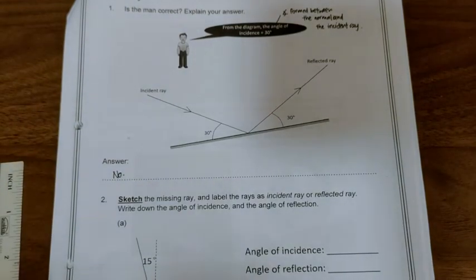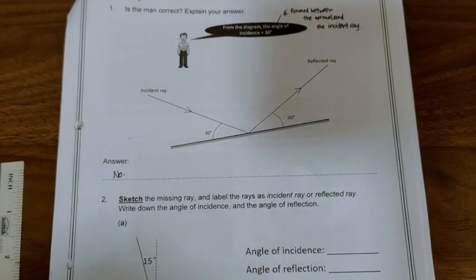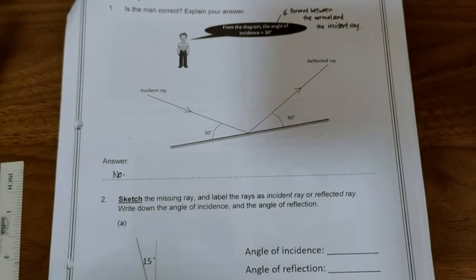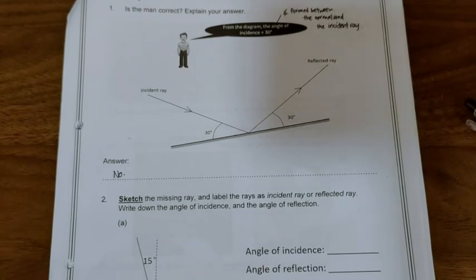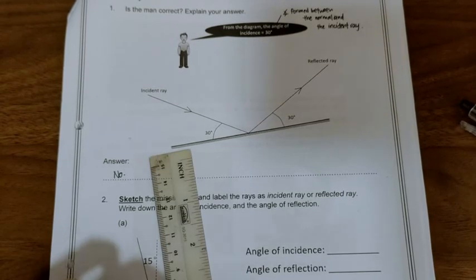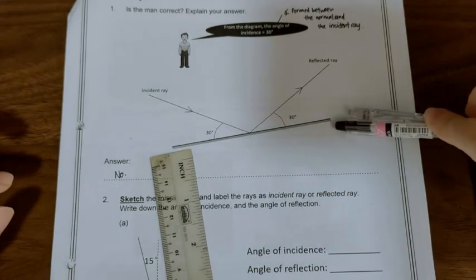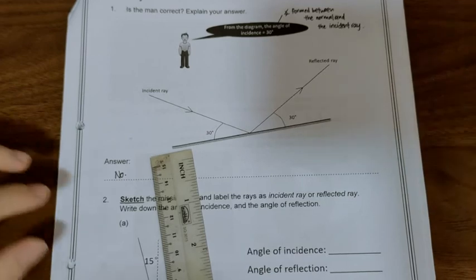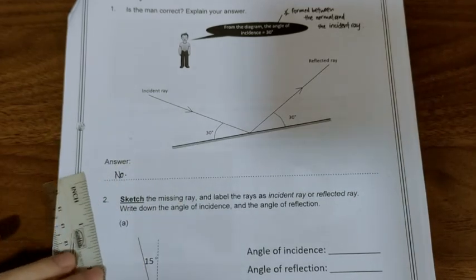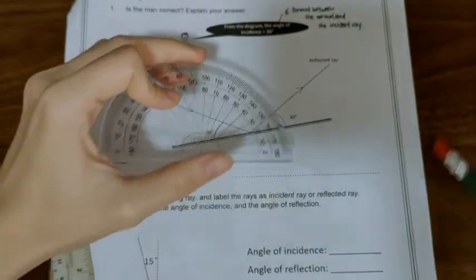So since angle of incidence is the angle formed between the normal and the incident ray, we have to first identify where the normal is, and recall that a normal is perpendicular to the plane mirror, which means to say it is at right angle or 90 degrees to the plane mirror.